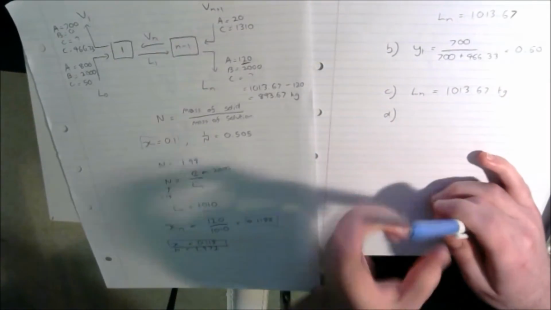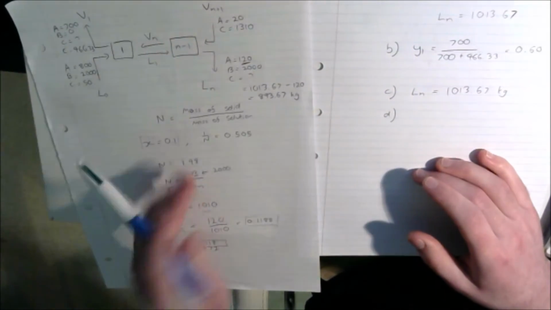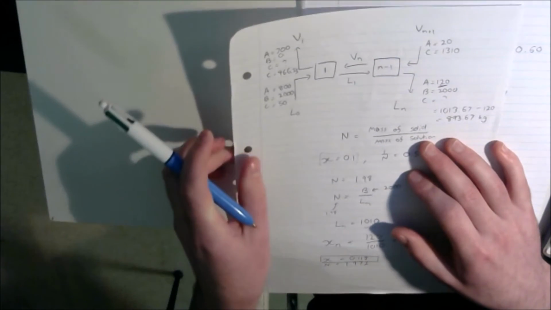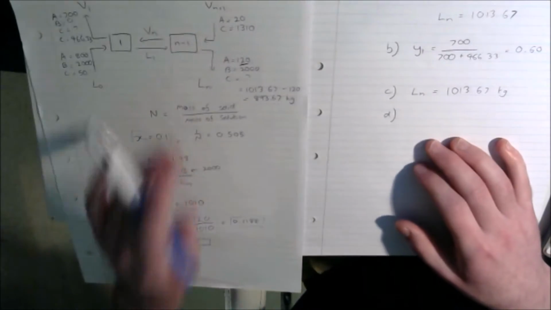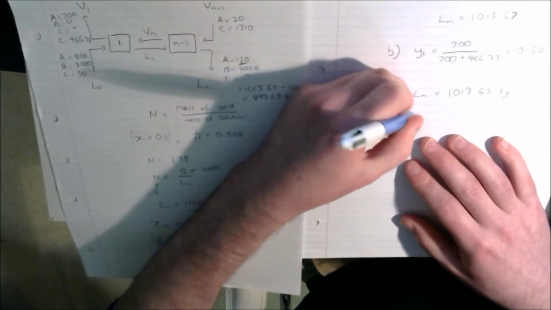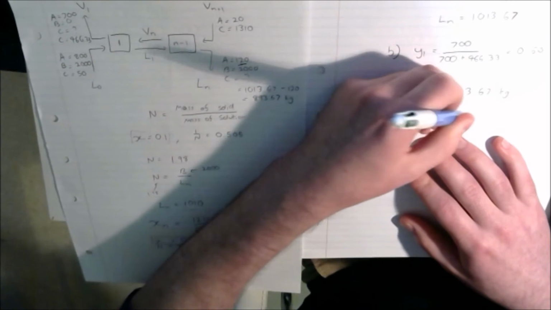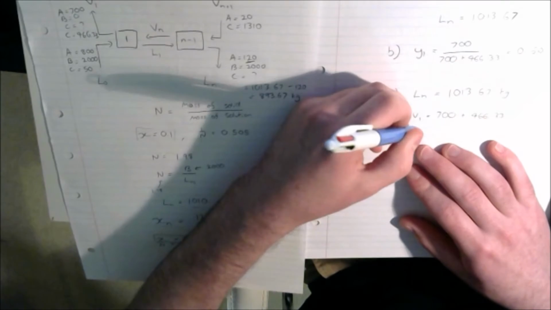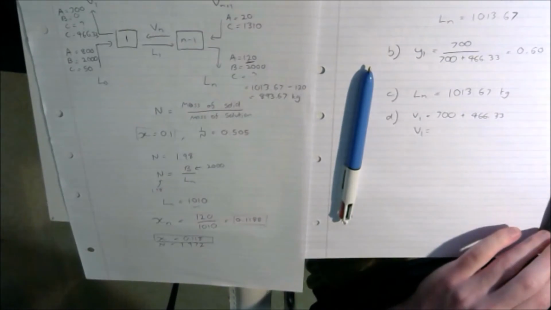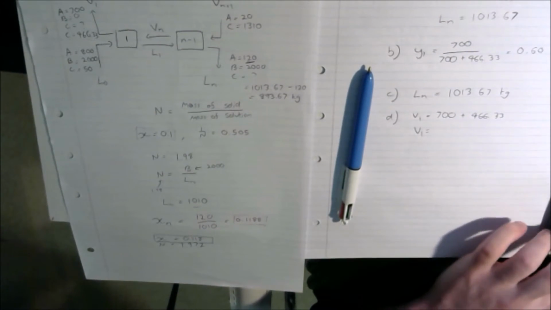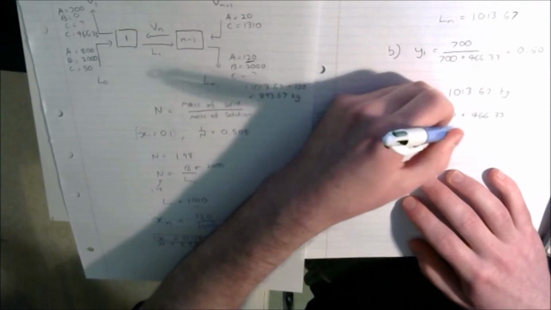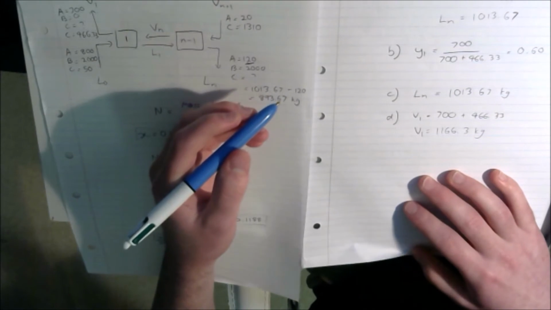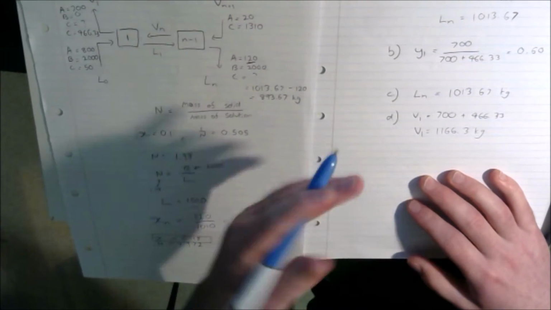And then now for part D, the mass of the strong liquor. Again, we've basically already calculated that. It's just going to be A plus C, the total mass of solution in that strong liquor. So that's going to be V1, equal to 700, so A, plus 466.33. That's going to be our C. So our total solution is going to be 1,166.3 kilograms. So that is the whole first part of this question finished.